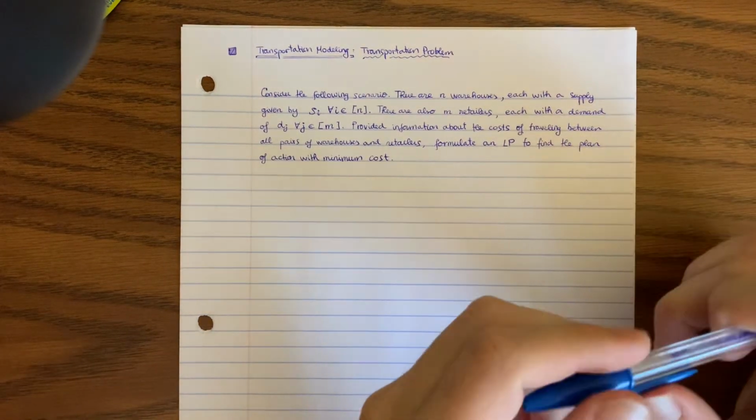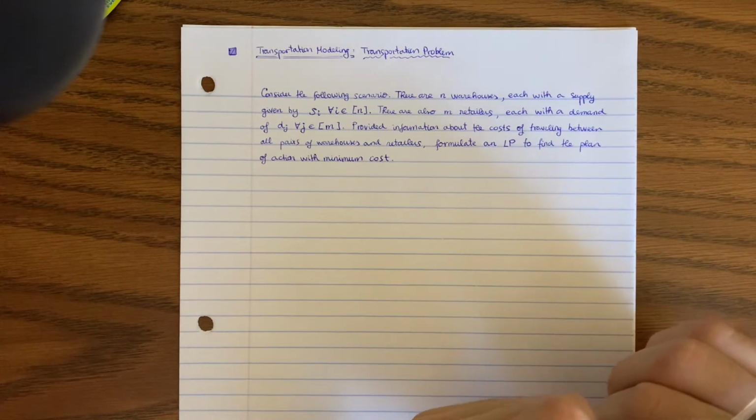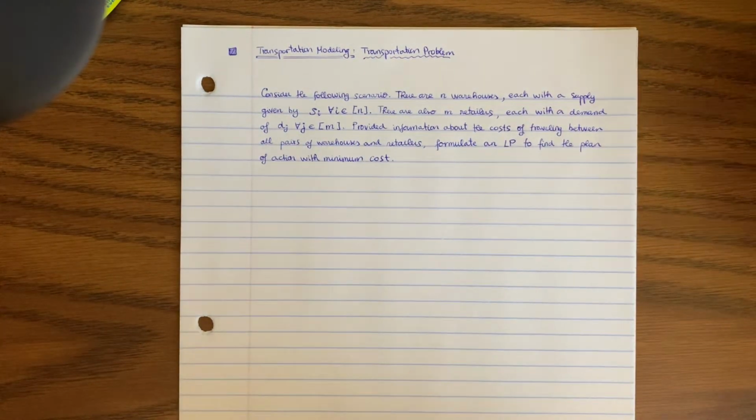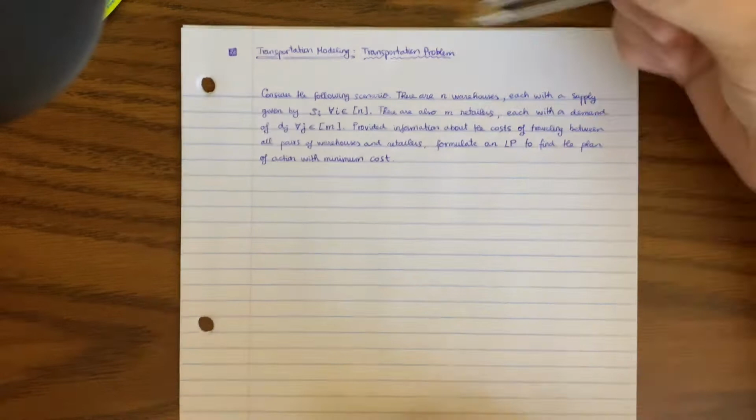Okay, so I'm going to explain a very simple linear program formulation. This is the transportation problem, and it's something that's very common in logistics. So let me just read the prompt. It says, consider the following scenario.